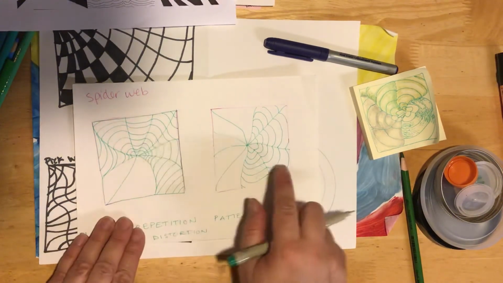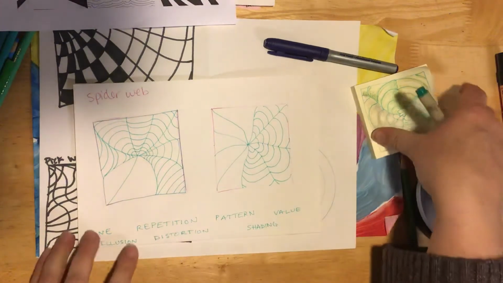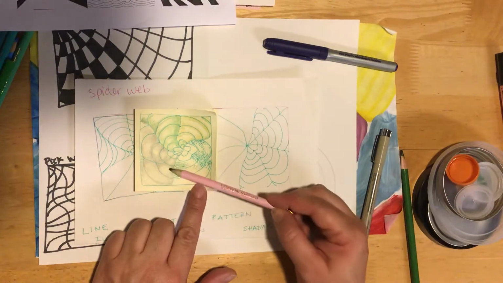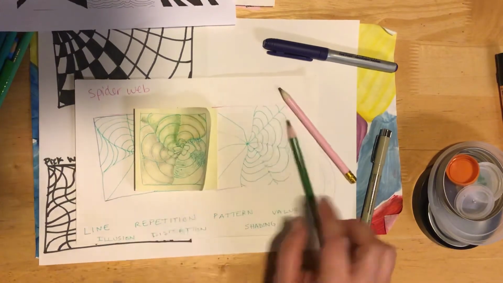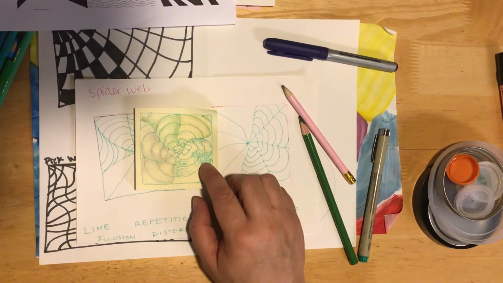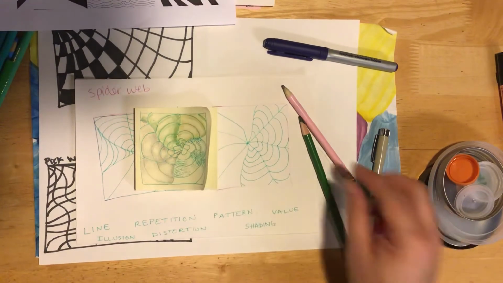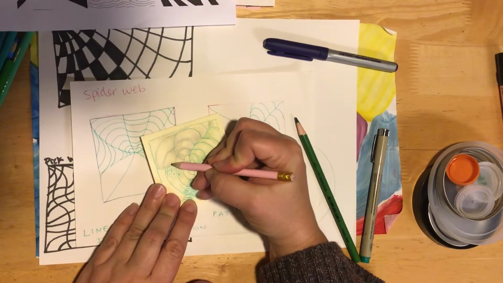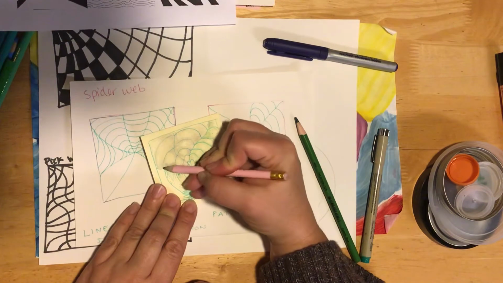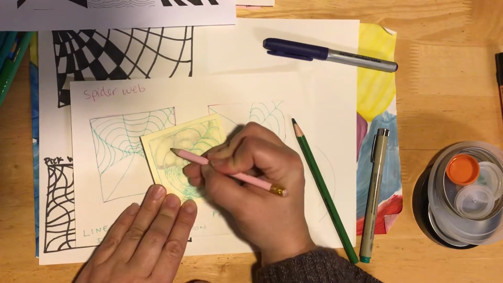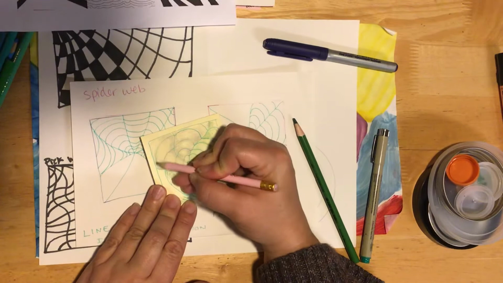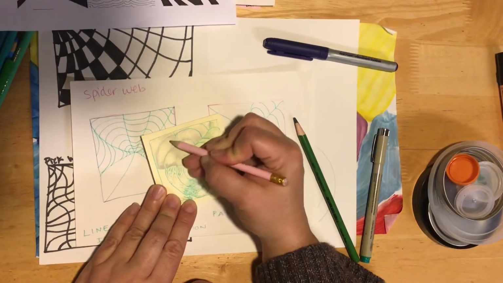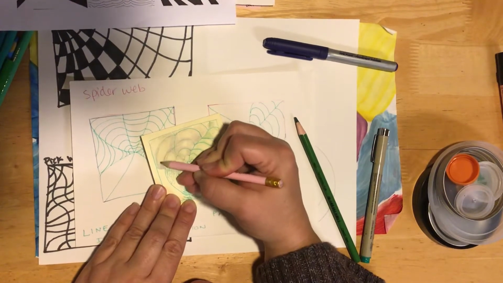Alright, so I can do either one of these versions, and then what I want to do is add some shading with either a pencil or some colored pencils. You can even stipple or add lines with your pens if you'd like to. The way that I like to think about shading it is that I would just do the edges of each section. So each edge like this, I'm going to shade it, and then I'm going to bring it in right where those lines are as well, so that it makes each section look like it's bulging out at us.